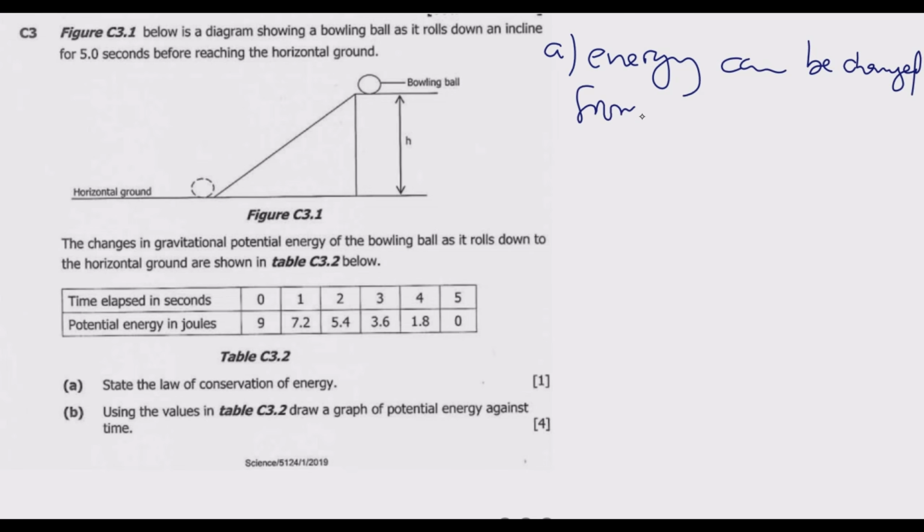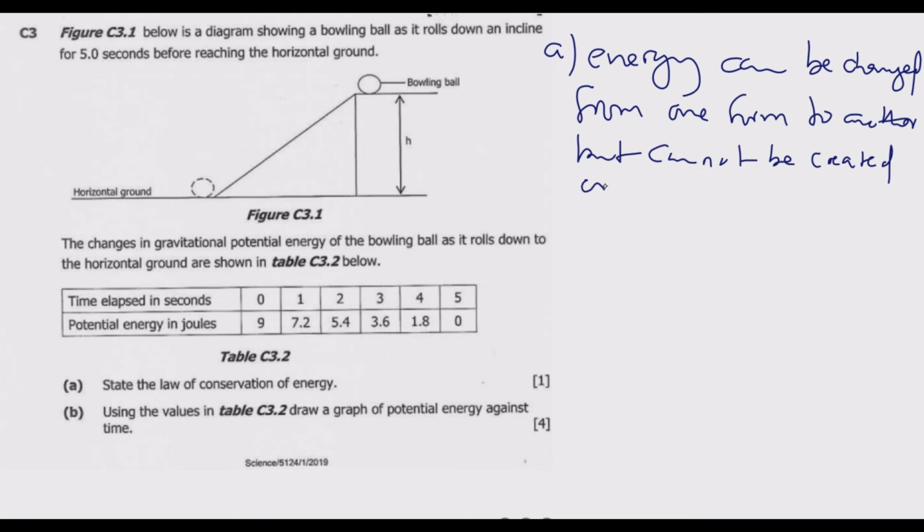That's what the law of conservation states.